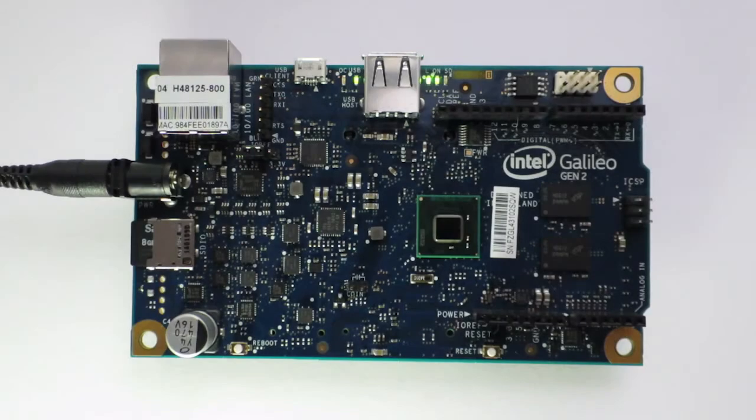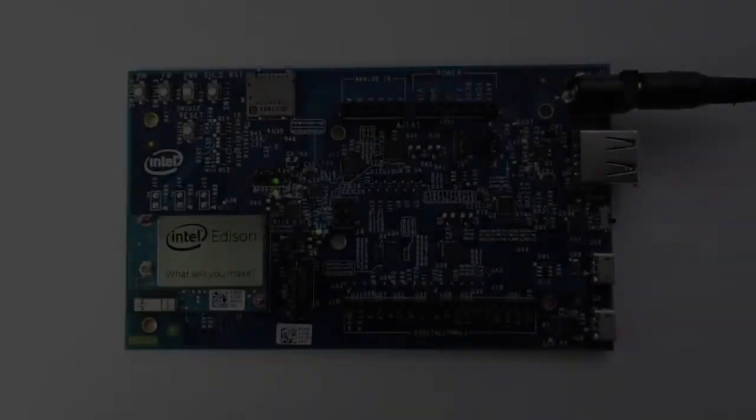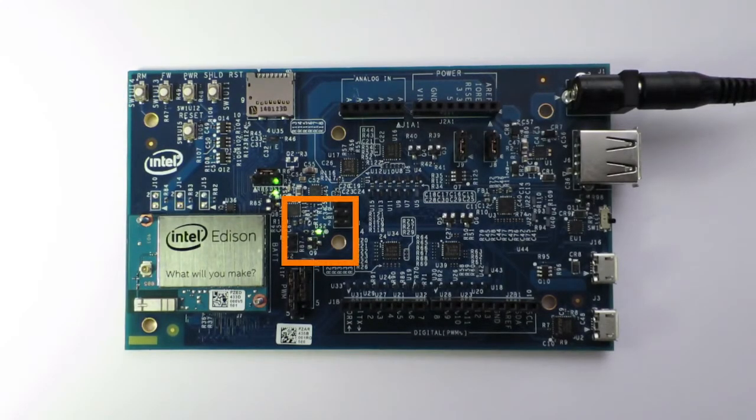If all goes well, look at your board for a blinking light. On the Intel Galileo Gen 2, the green LED is located near the USB port. On the Intel Edison, the LED is located near the center of the board.